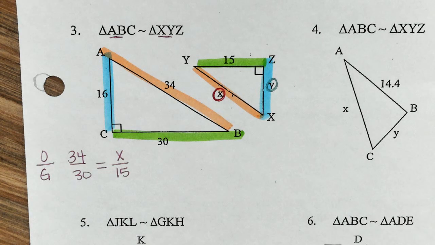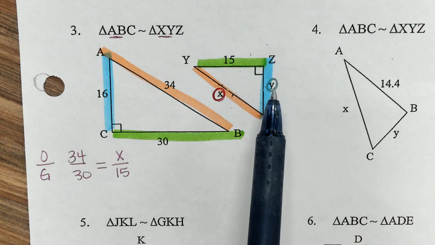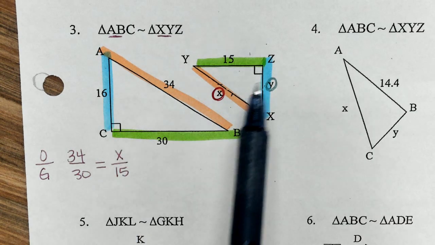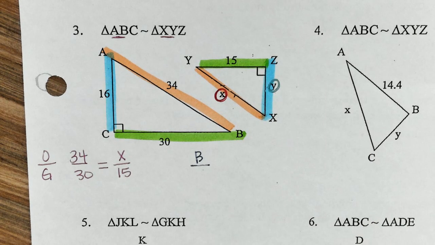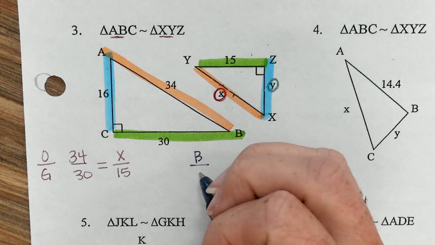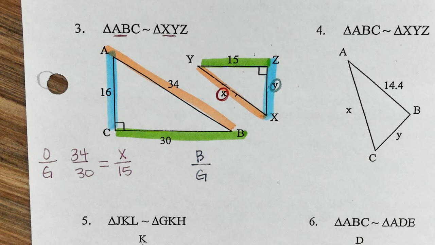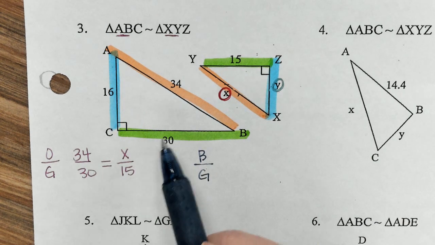X. Now let's go set up one for Y. Which ones do I have to use for Y? Blue. So I'm going to do blue over, what's the other one I'm going to use? Green, because mine's green. All right, so I'm going to do blue over green. So what's my first ratio going to be?